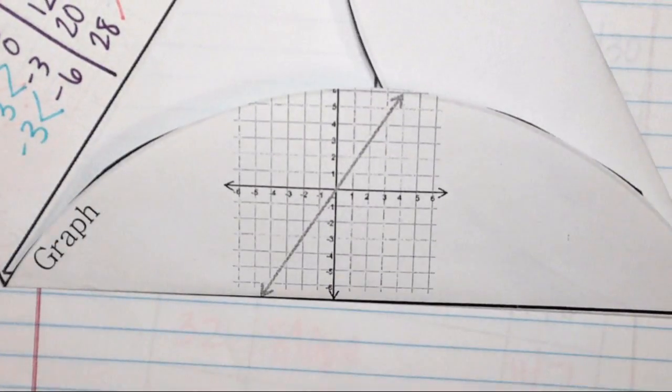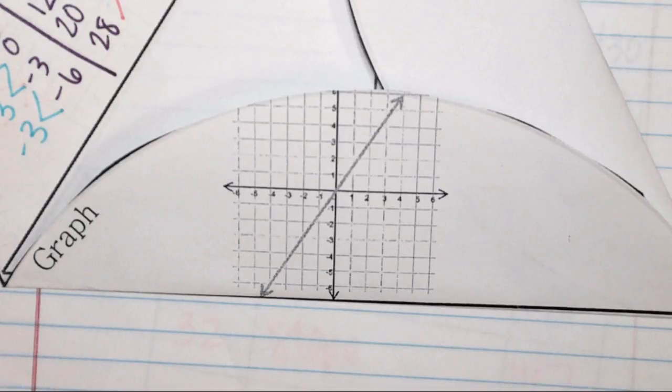Now, that's me. It's my hip. Sorry. Okay, better now.